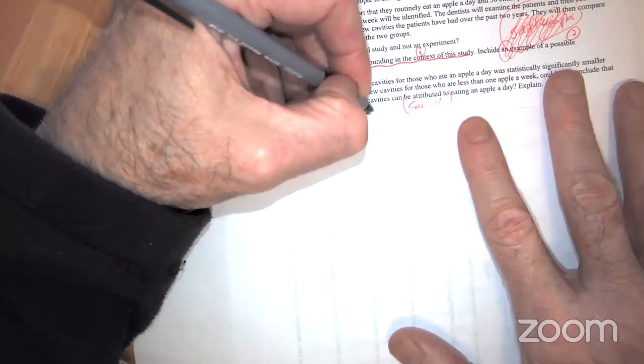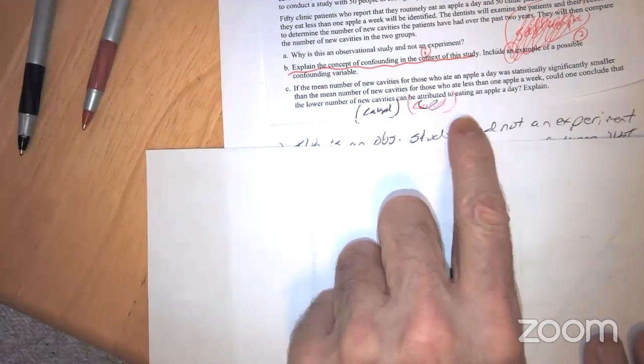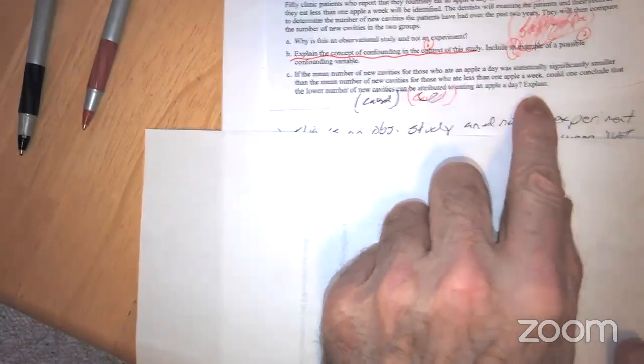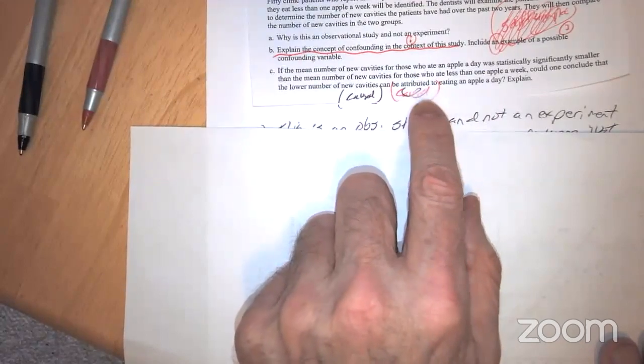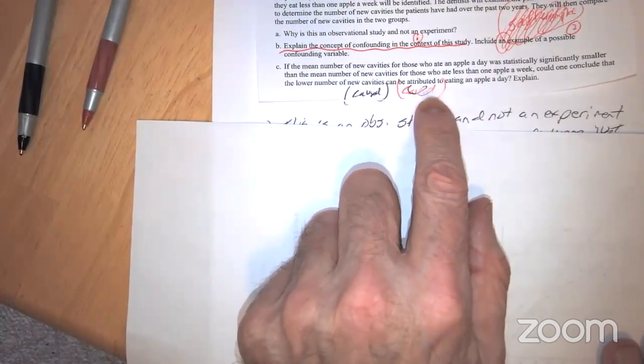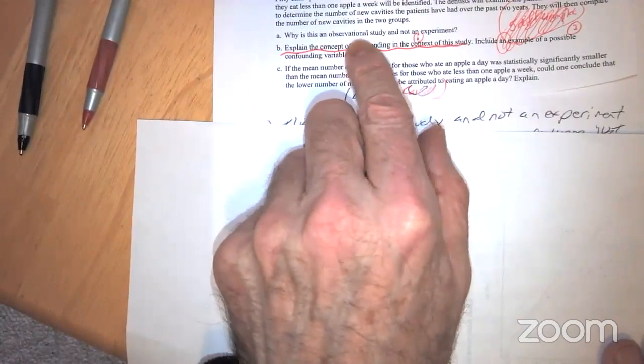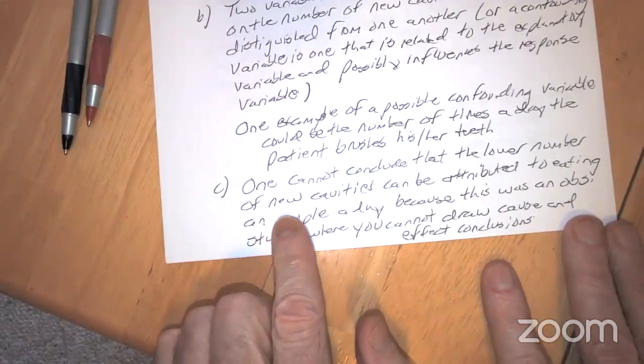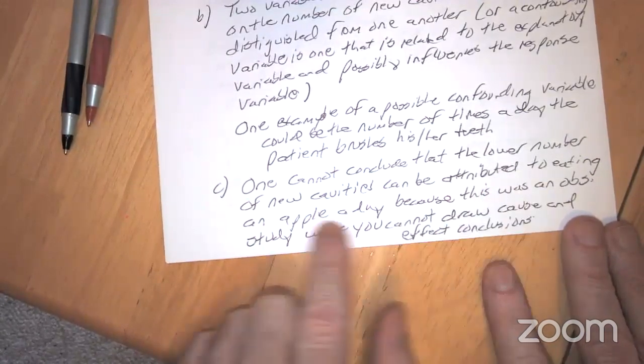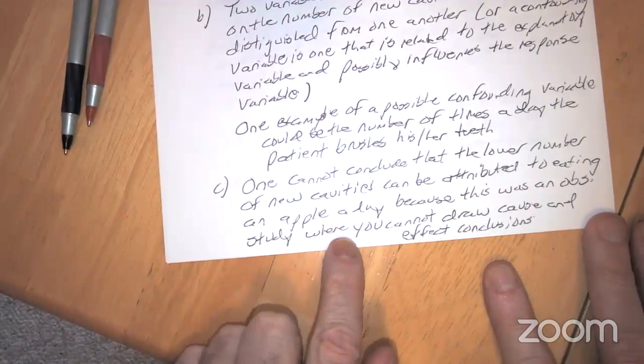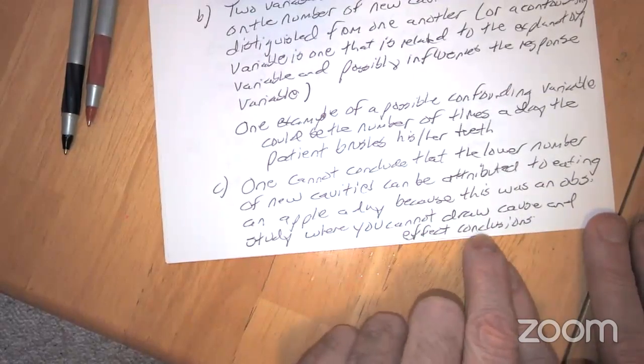Caused here might be another word, attributed. Sometimes my students get a little tripped up with that. Could be attributed to eating an apple a day, caused by eating an apple a day, explain. Well, to talk about causation, this caused that, we need to run an experiment. And in part A, we were told this is not an experiment. So my answer for part C is one cannot conclude that the lower number of new cavities can be attributed to eating an apple a day, because this was an observational study where you cannot draw cause and effect conclusions.